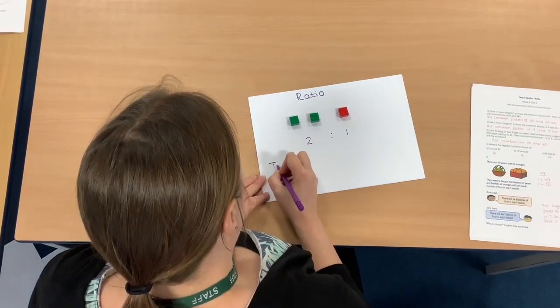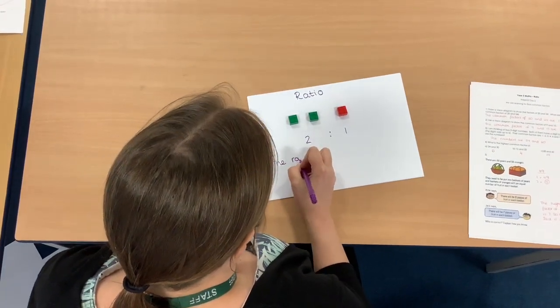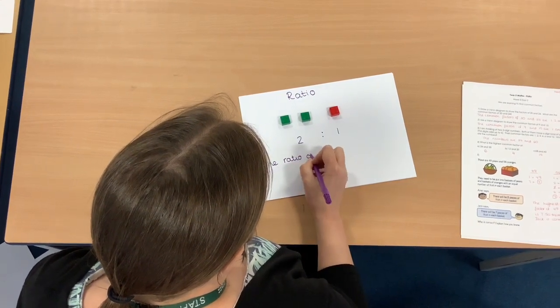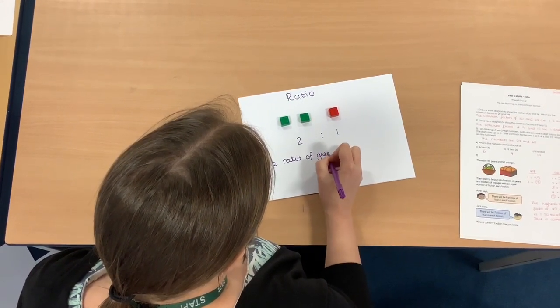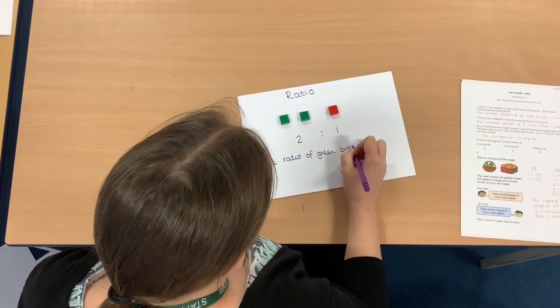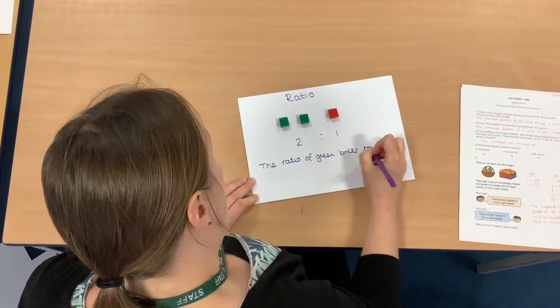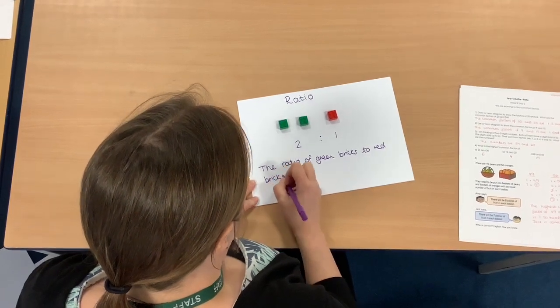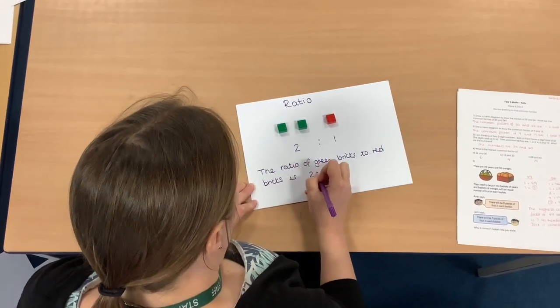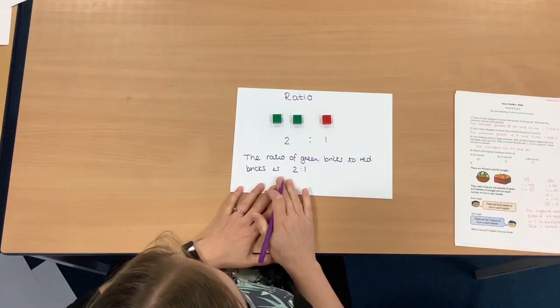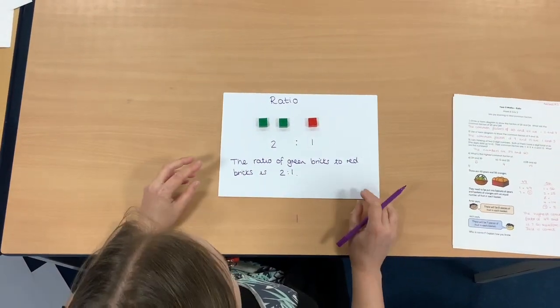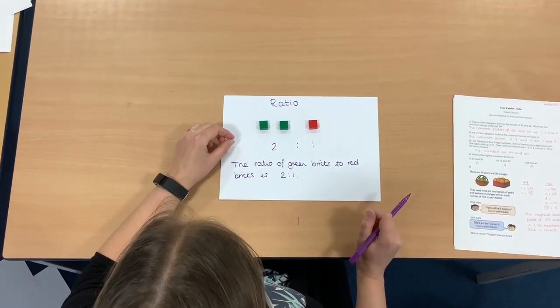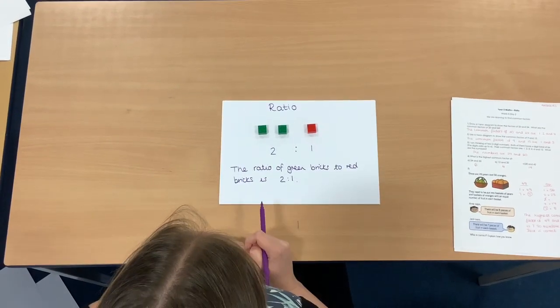So if I was writing that as a sentence, I would say the ratio of green bricks to red bricks is 2 to 1. That's how we say it, 2 to 1. Sometimes you might say there are 2 green bricks for every 1 red brick.